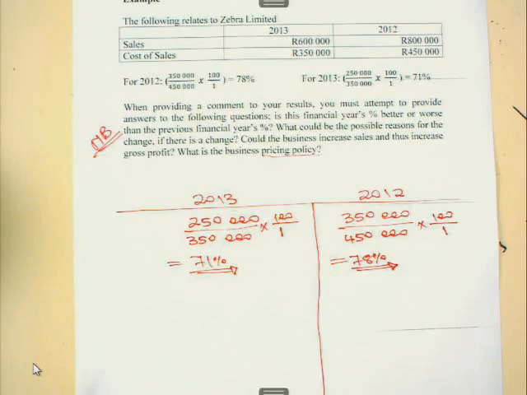Then the importance. What is so important when calculating these ratios? I told you, is the current financial year result better or worse off than the previous financial year result?